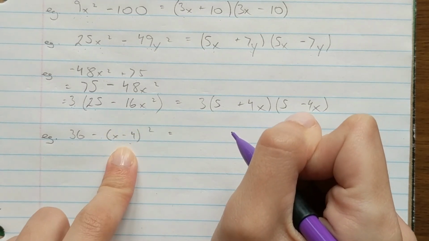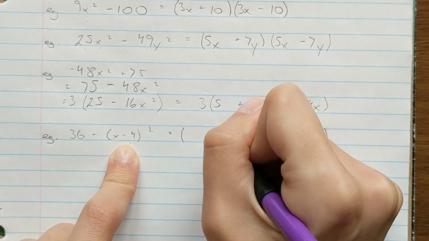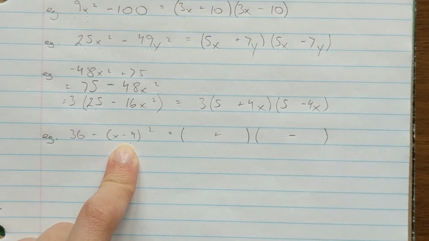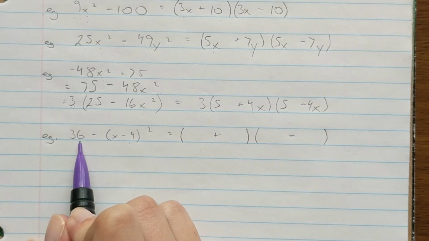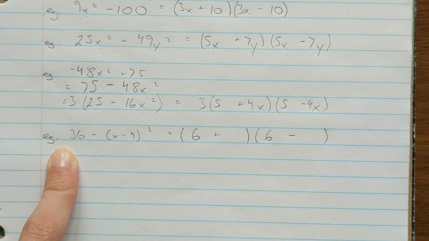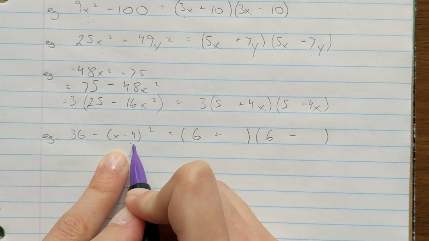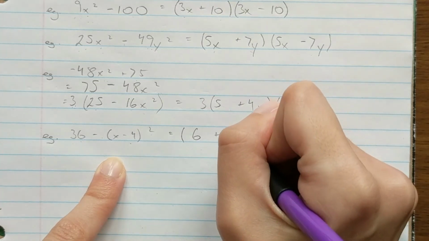We've got a bracket here. Remember, I'm looking for a plus and a minus. I'm going to get my first term by taking the square root of 36. The square root of 36 is 6. And then I need to take the square root of x minus 4 squared, which just gives me x minus 4.